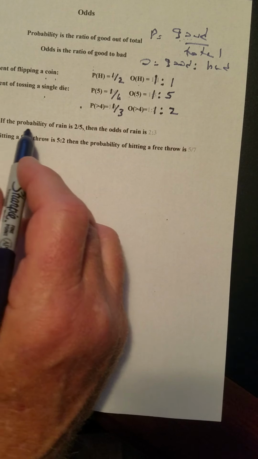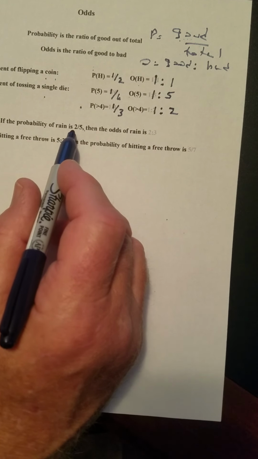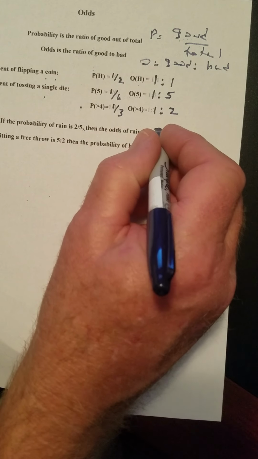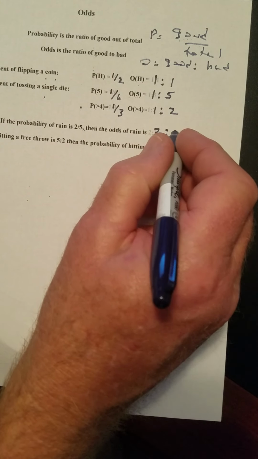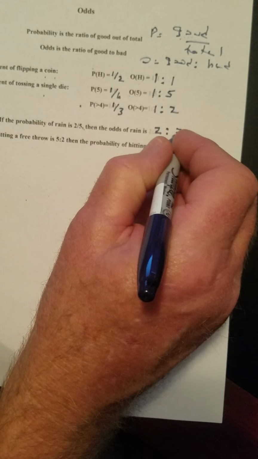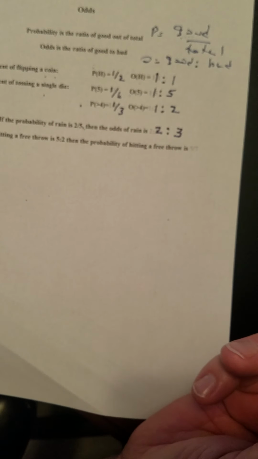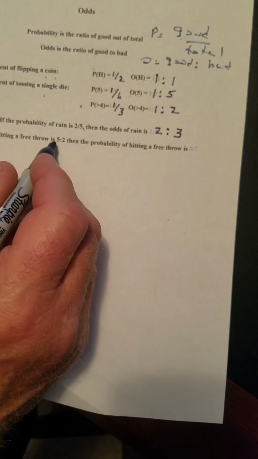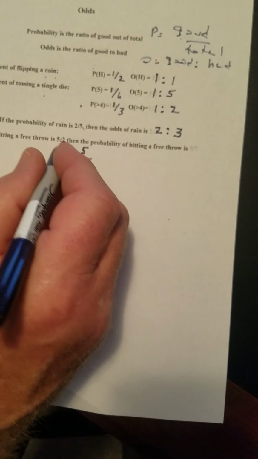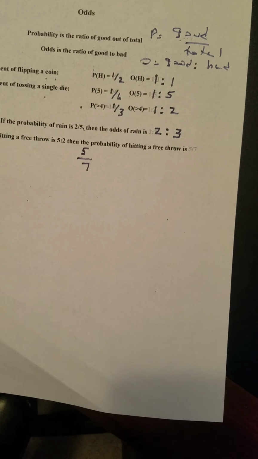So if the probability of rain is 2/5, that's a fraction, 2/5, then the odds would be 2, work backwards, 5 minus 2 gives you 3. Remember, these two always have to add up to the bottom number. And if we went backwards, if the odds are 5-to-2, then the probability would be 5 over what? 5 plus 2 is 7.